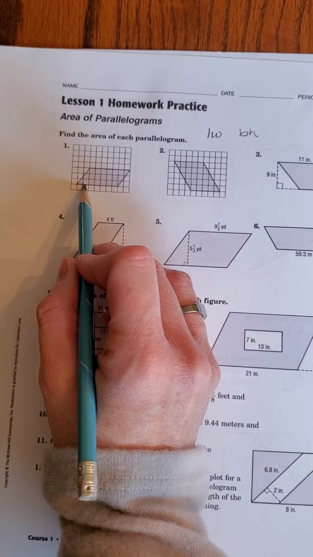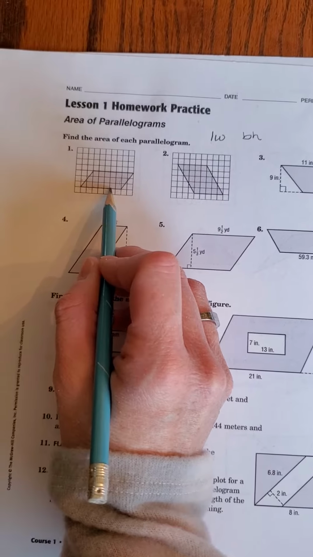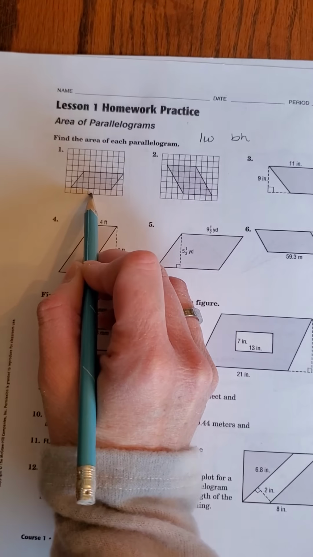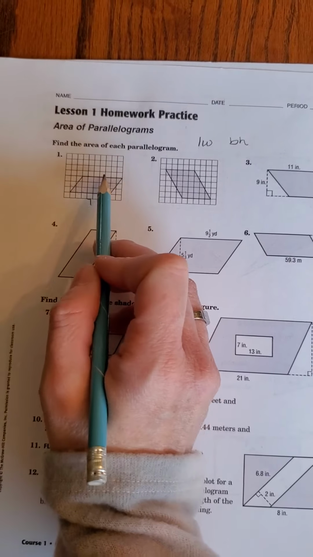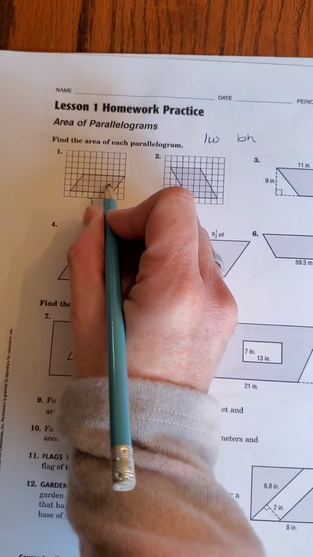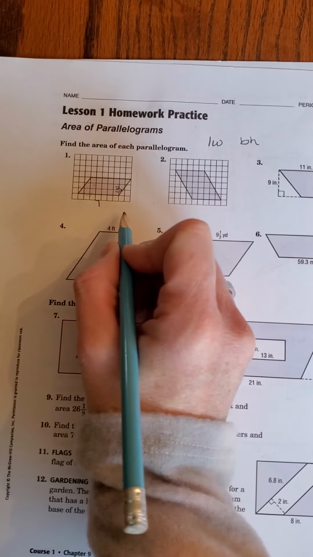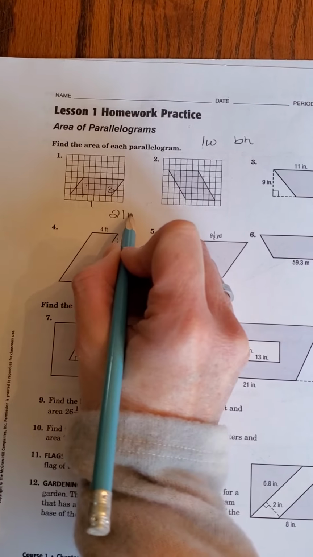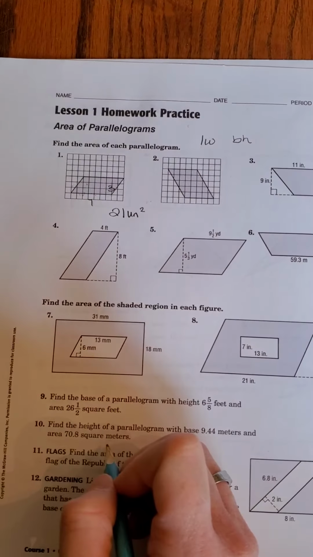So if you look here, you've got 1, 2, 3, 4, 5, 6, 7. So it's 7 long, and then it is 3 tall, if you look how tall it is. So it's a 7 by 3, and a 7 by 3, if we're talking about area, would be 21 units. And remember, we say squared.